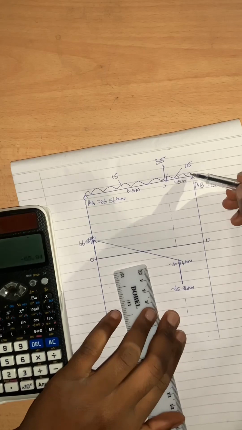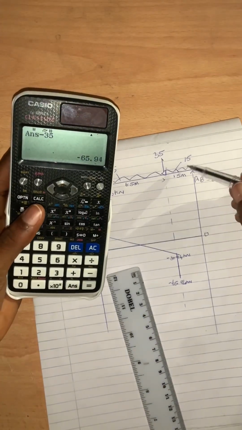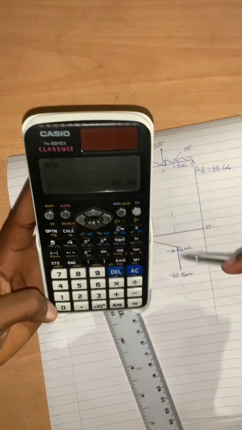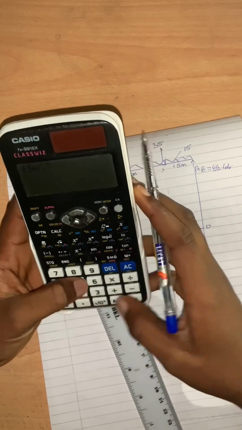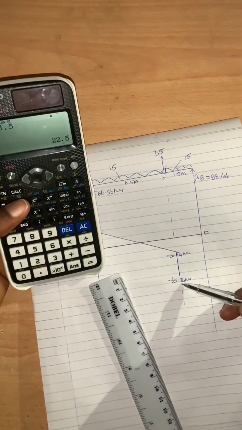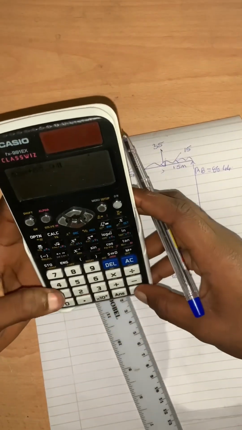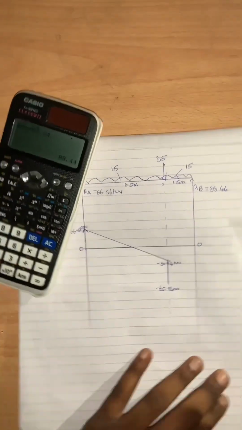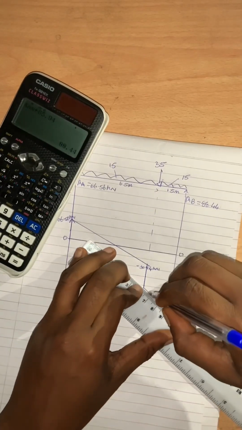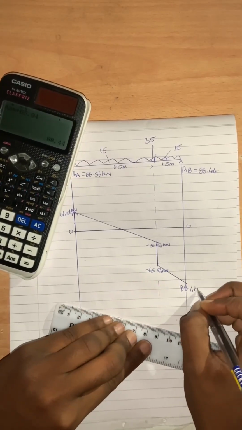Remember, we still have another UDL here, so that this is 15 times 1.5. So 15, okay, let me cross check this. 15 times 1.5, so we get 22.5. So we're going to be adding it to 65.94 because it's still going down, and we get 8.4. Remember, this is not going straight because it's not a point load, it's going to go this way. So this is 8.4 kilonewton.